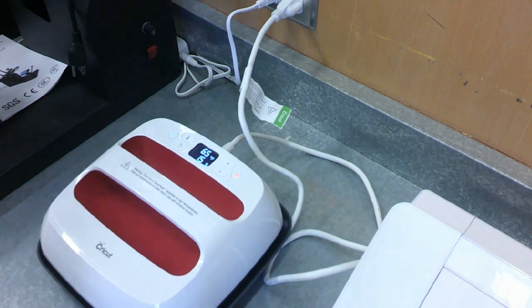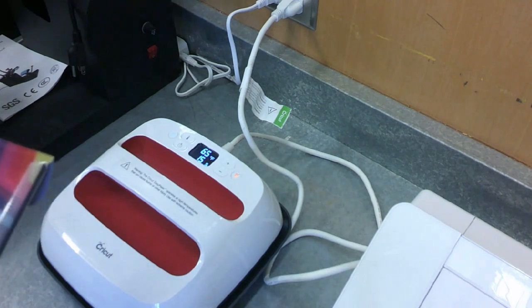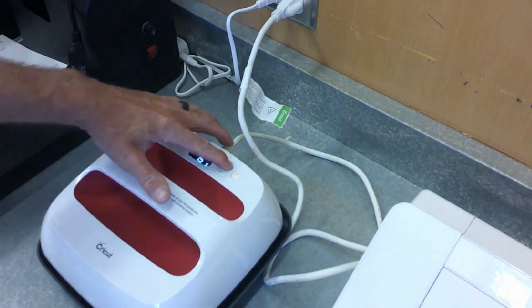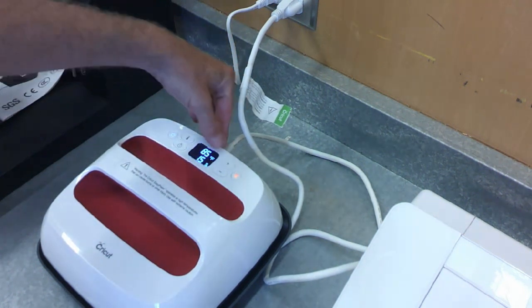So right now it's 65 degrees for 15 seconds. The directions again are on the piece. What it says here in our directions, I know that's hard to read, is 305 degrees for 10 to 15 seconds. So I'm going to increase my temperature.